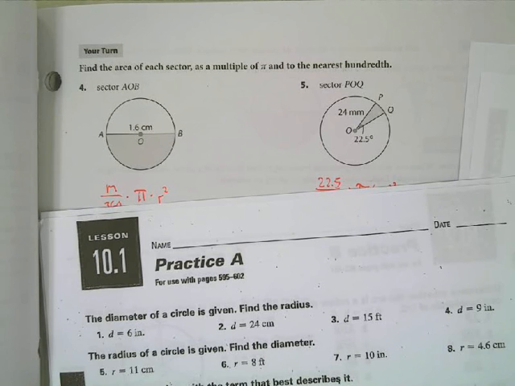Garrett? Go ahead. 90 over 360? And then it's 1/4. It's 1/4.